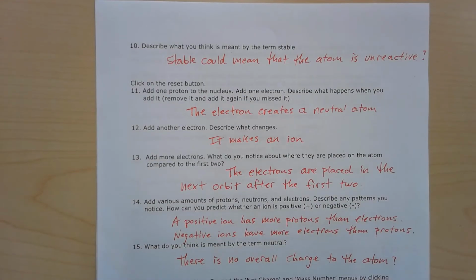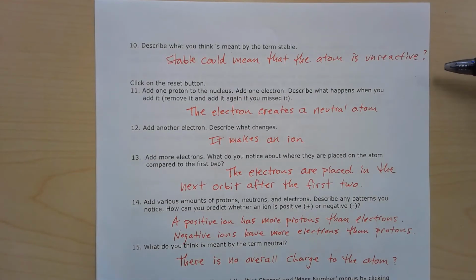Alright, moving on to number 10. Describe what you think is meant by the term stable. Stable could mean that the atom is unreactive, maybe. Okay, we haven't talked about that yet, but it's possible. Click on the reset button. Add 1 proton to the nucleus. Add 1 electron. Describe what happens when you add it.